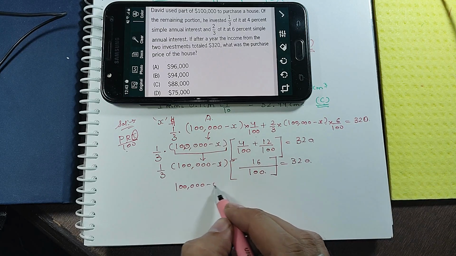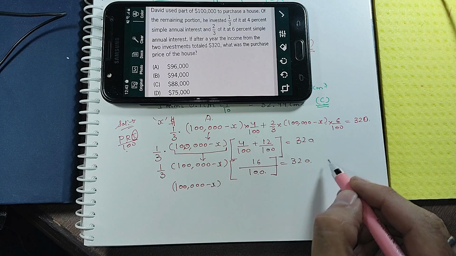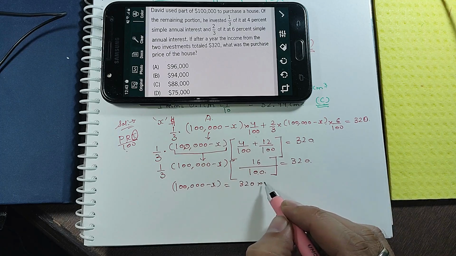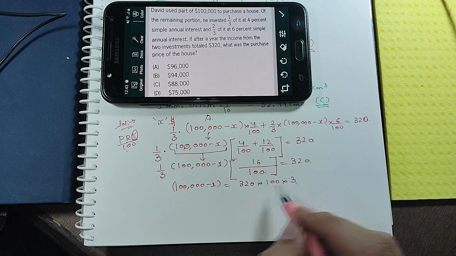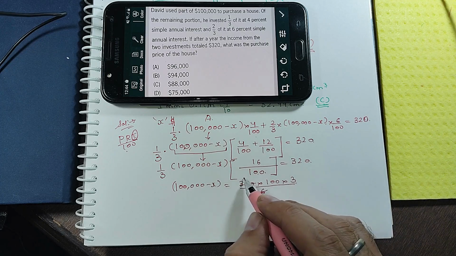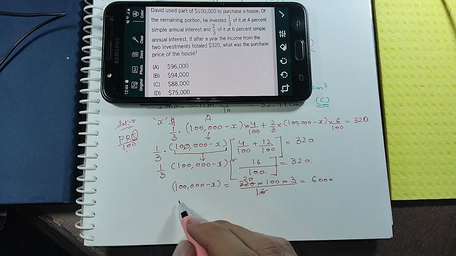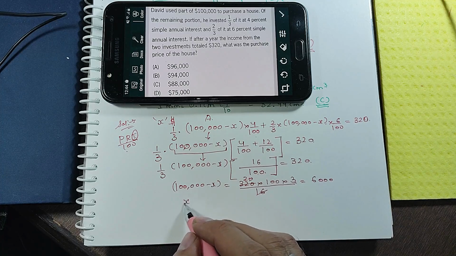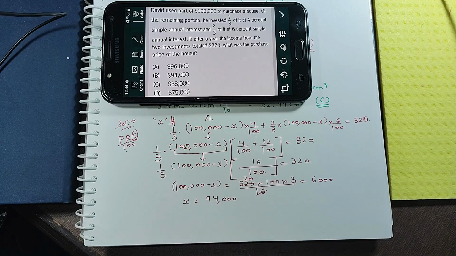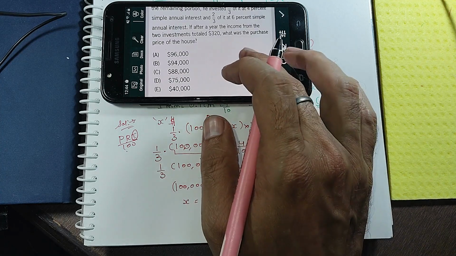So 1000 minus x. Shifting these two to the other side. So this will be 320 into 100 into 3 divided by 60. So this will be 20. So 2 into 3 is 6 and 3 zeros. So from here I can calculate the value of x equal to 94,000. Right. So this is what we have been asked for. So the right option will be option number B.